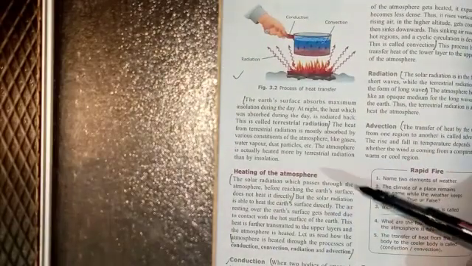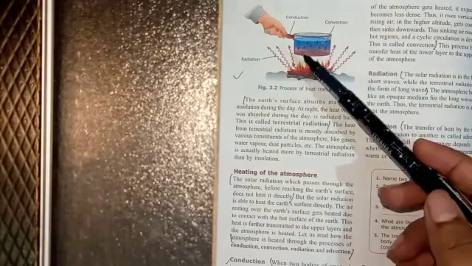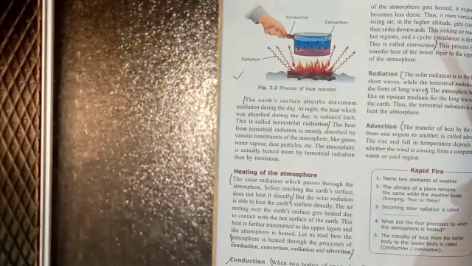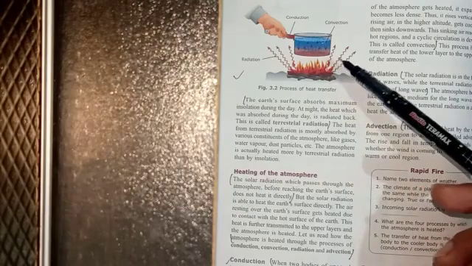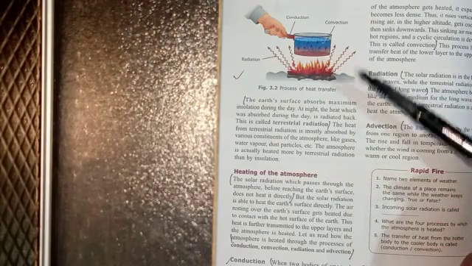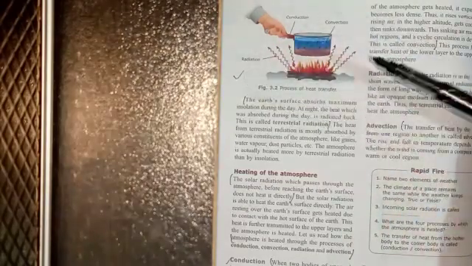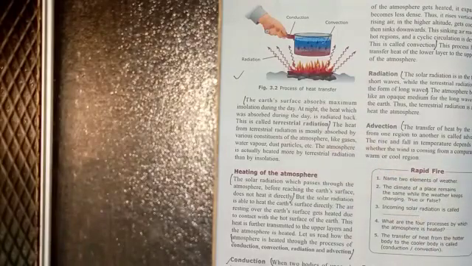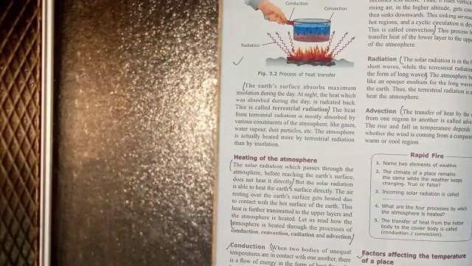Now see in this picture how the process of heat is transferred. See, this is one instrument heating on the fire. See, three important parameters by which heat can be transferred. These are conduction, convection and radiation. So we will discuss in the next topic how heat of the atmosphere is transferred in the form of conduction, convection, radiation and advection. So now let's look at the heating of the atmosphere.